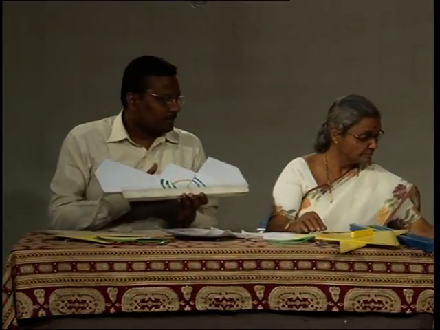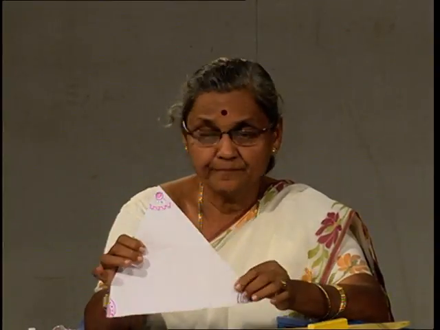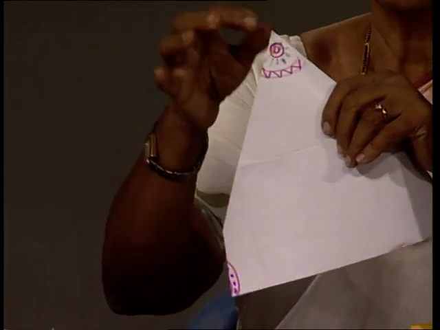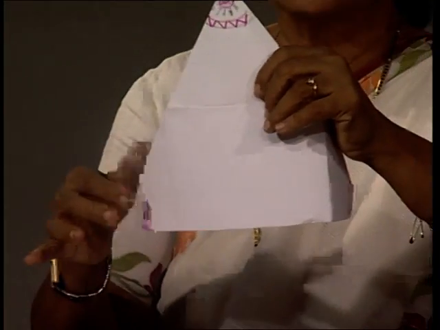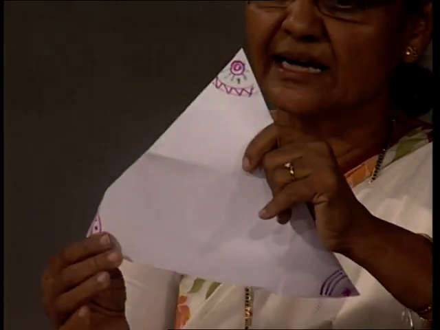Madam, can you explain in another way? Yes. You can give a triangular sheet to every child and make them do this activity. Ask them to color the three vertices.